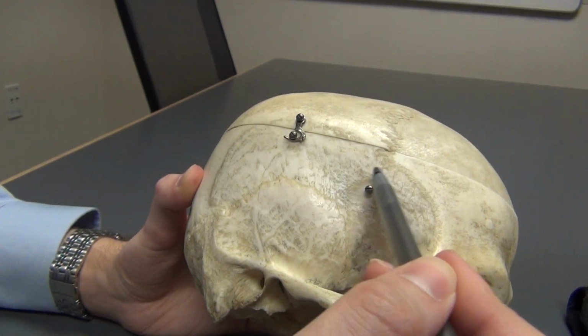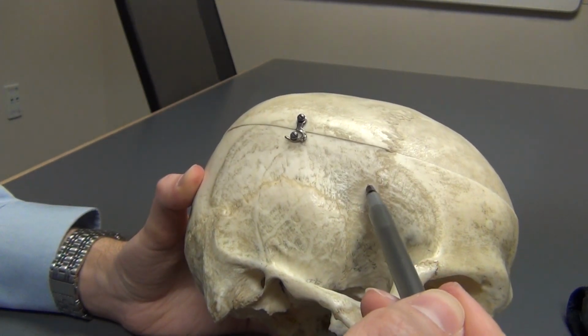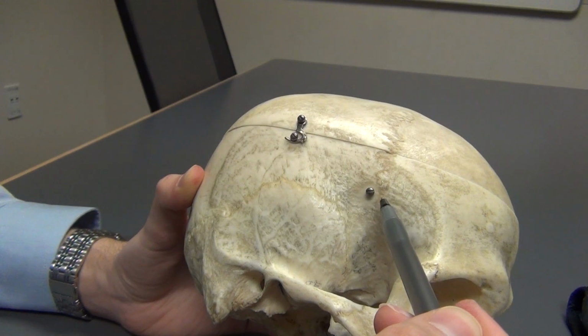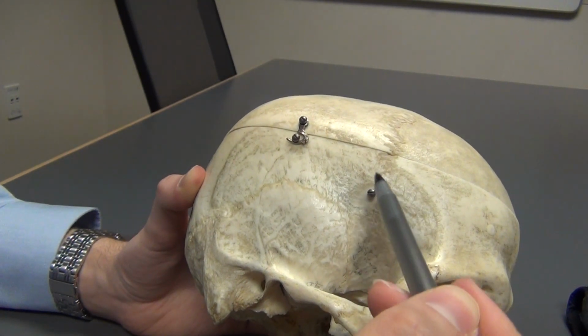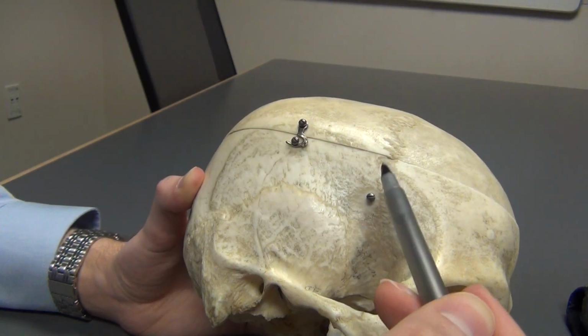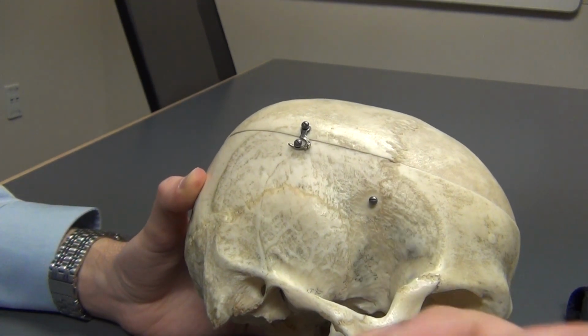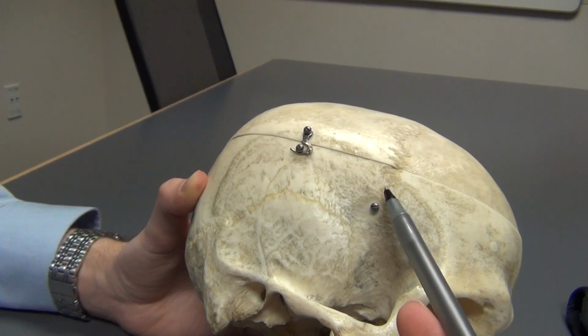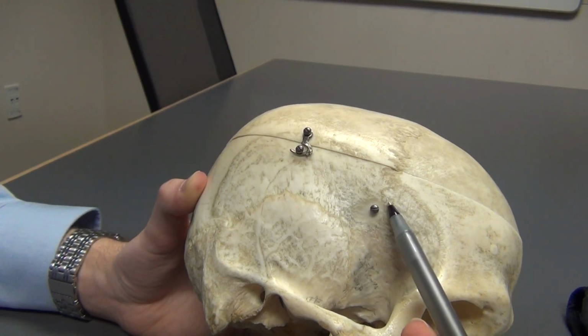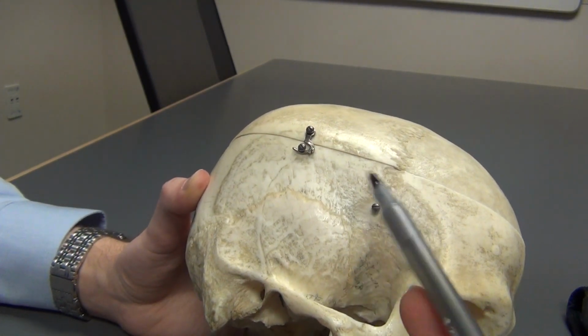This meeting point right here, basically where this little nail is, is called the pterion. The pterion has clinical significance, because right underneath is where the middle meningeal artery lies. So if you get a blow to the head right at the pterion, you can expect to get an epidural hematoma when the middle meningeal artery ruptures.